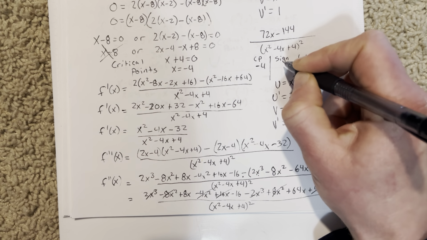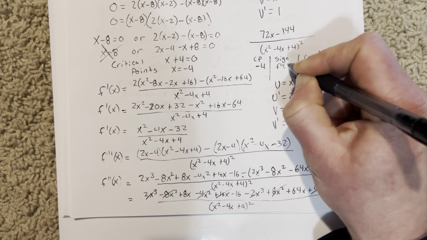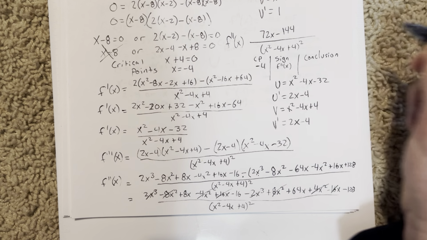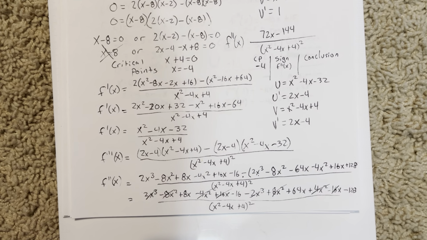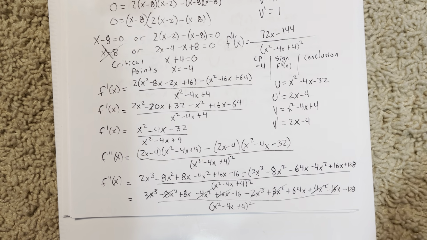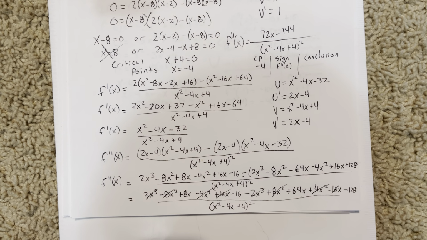So the sign of f double prime of x. So I'm going to plug negative 4 into that. So we're going to say f double prime of negative 4, and I'm kind of out of room to write, so I'm going to put all this in the calculator.